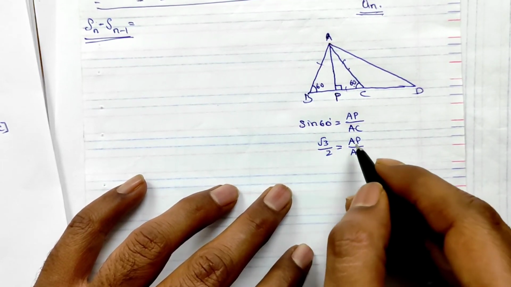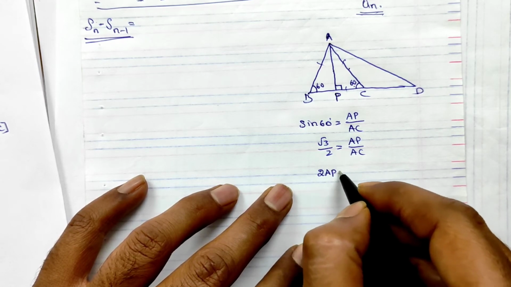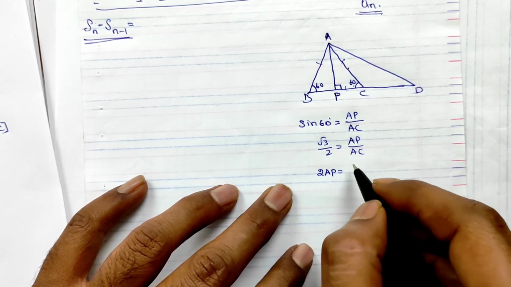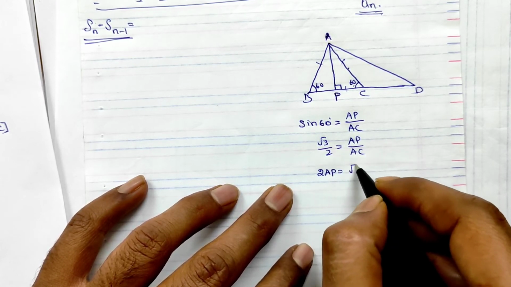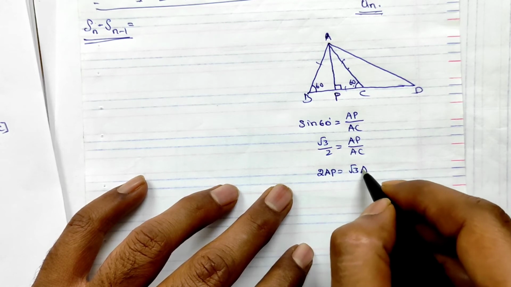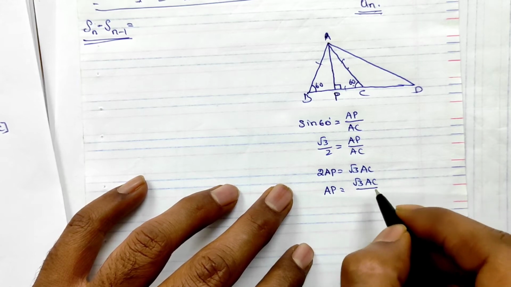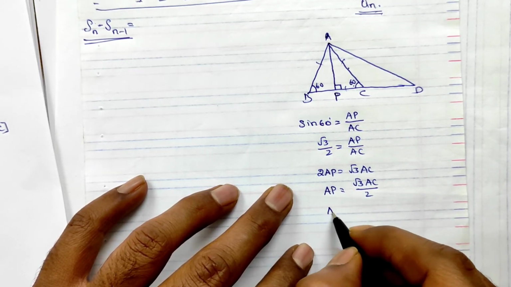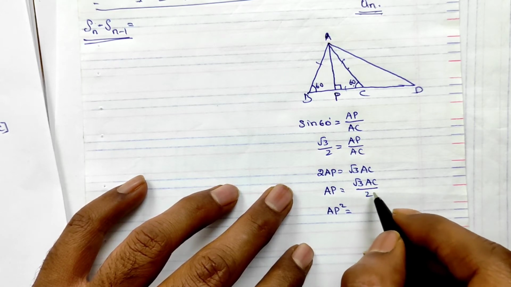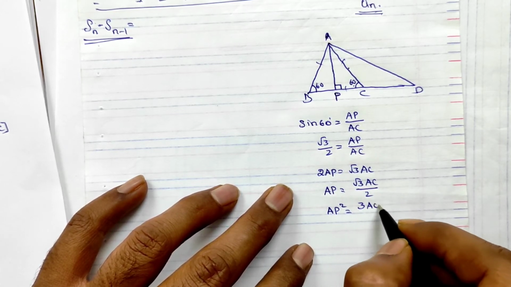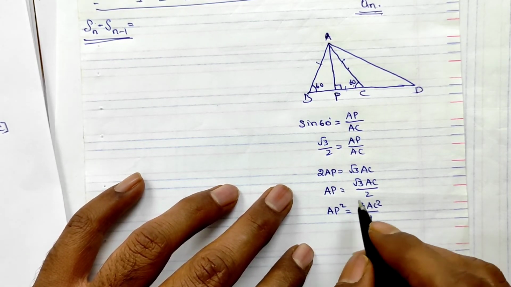Then you want AP: 2AP is equal to root 3 AC. So AP is equal to root 3 AC divided by 2. So AP square is equal to root 3 AC by 2 whole square, it is 3 AC square divided by 4 on squaring. So you will get an expression for AP square.